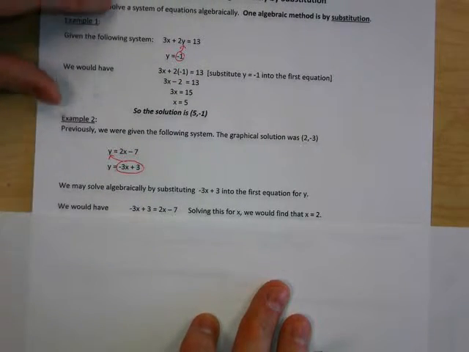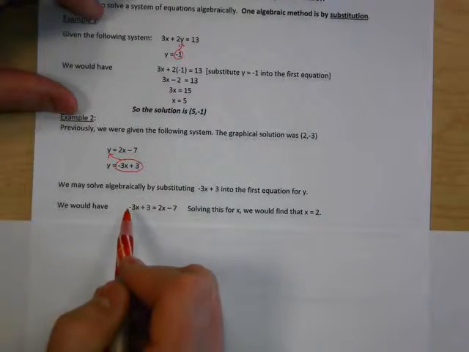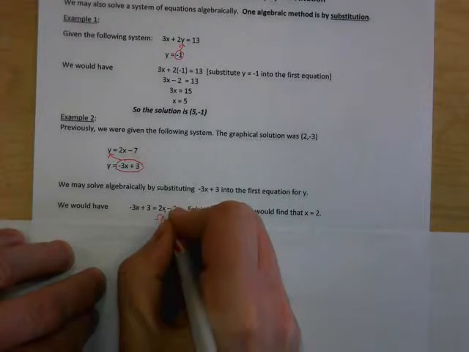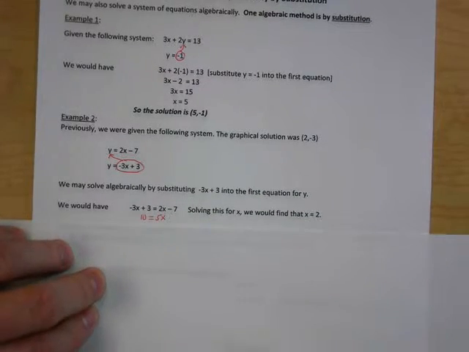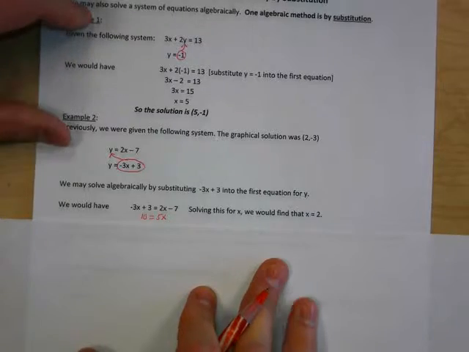If we solve that for x, notice that we get x equals 2. If we add 3x to each side, we'd have 5x over here. If we add 7 to each side, we'd have 10 there. Divide by 5, we get x equals 2. So that's where that comes from.